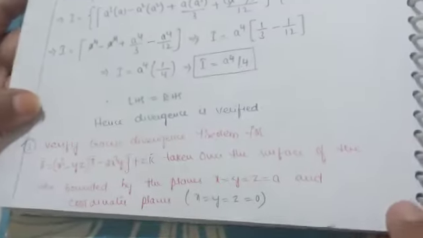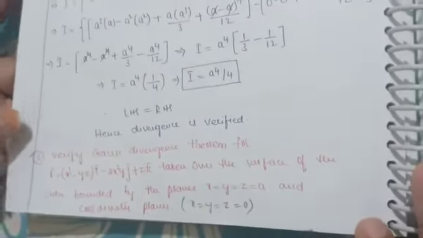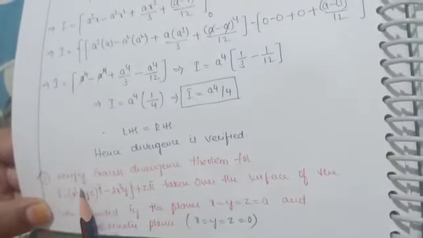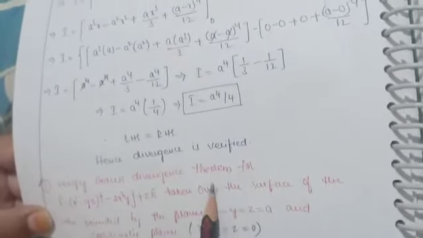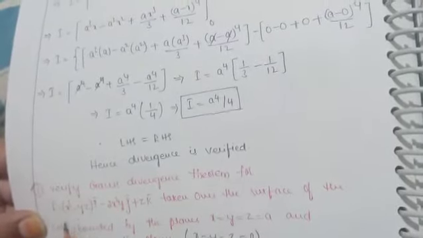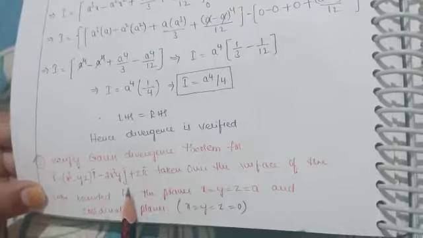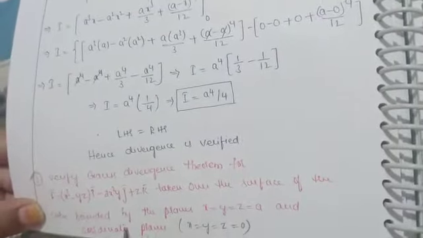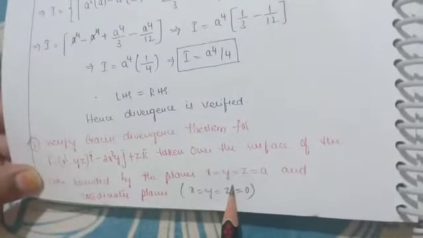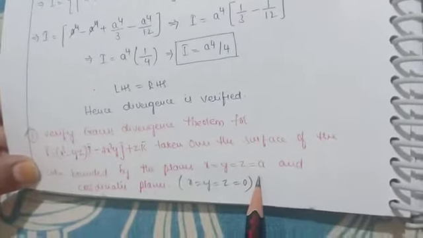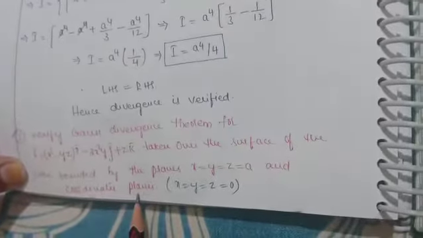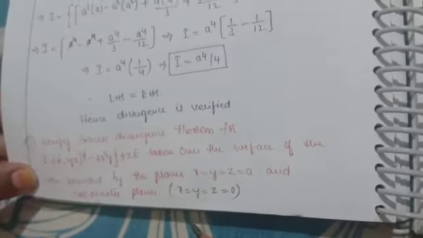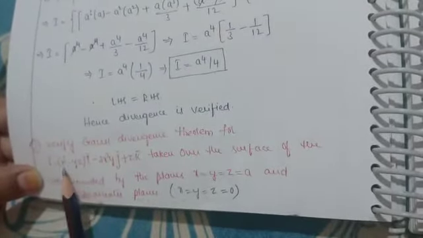Now we are going to discuss another problem on the Gauss Divergence Theorem about a cube. Here the verification is asked: verify Gauss Divergence Theorem for F bar equal to (x cube minus yz) i bar minus 2x square y j bar plus z k bar, taken over the surface of the cube bounded by the lines x equal to y equal to z equal to a and the coordinate planes. So before we go to the solution, we will understand the given question.